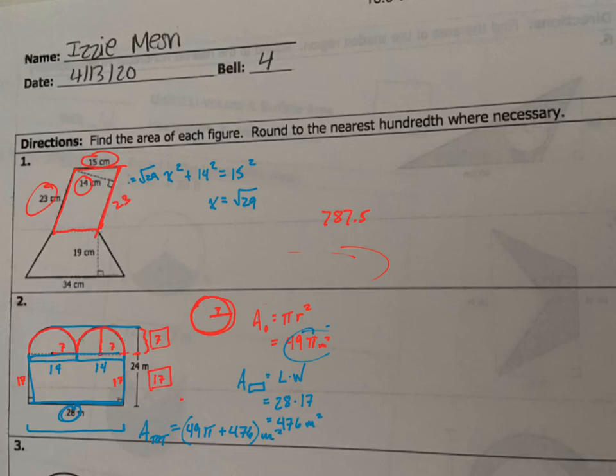meters squared. Now, if they wanted you to write it round to the nearest hundredth, you can go ahead and punch that in now. Punch your 49 pi into a calculator and round it to 2 decimal places, because that's what hundredths would be. So the total area would be 476 plus whatever 49 times pi is. And what's my answer there? 629.94 meters squared.